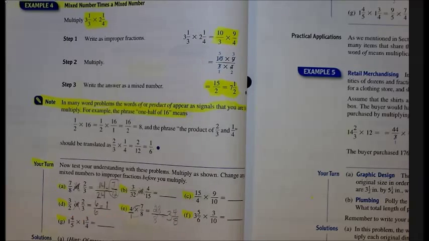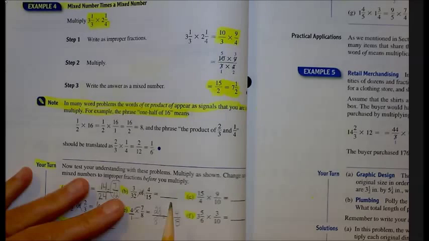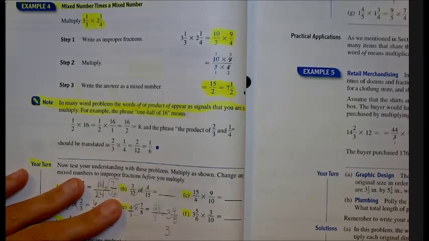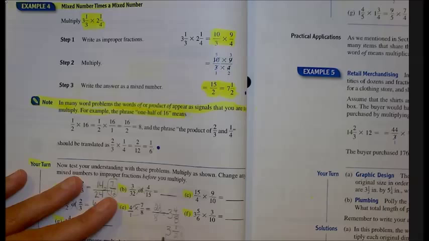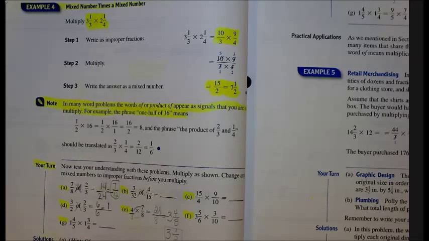Now, is 3 and 4/8 in lowest terms? No. So how can I get 4 over 8 in lowest terms? What's a common factor between 4 and 8? 2 is one of them, but we actually can go to the next one, 4, right? So if I take 4 divided by 4, what do I get? If I take 8 divided by 4, what do I get? 2. And we know that 4/8 is also a half, so it reduces to 3.5. Reducing it, 28 over 8.